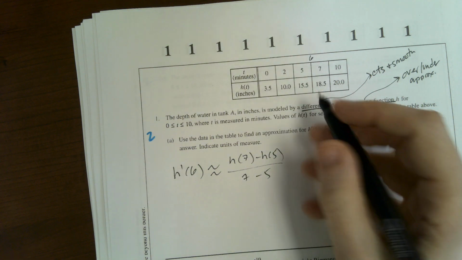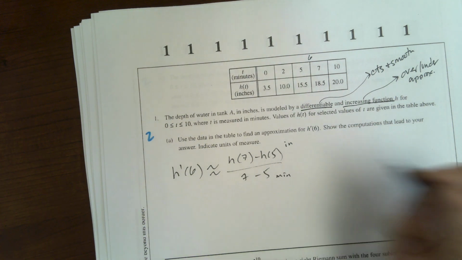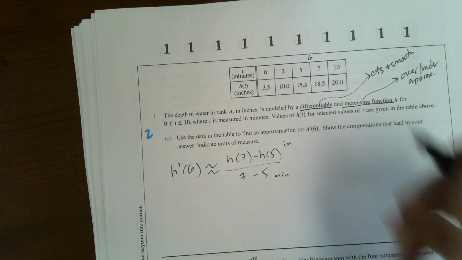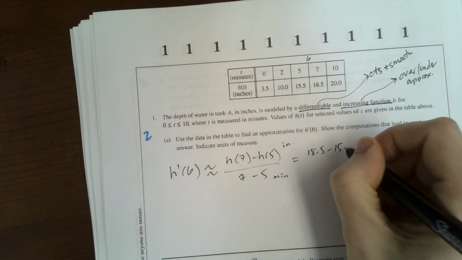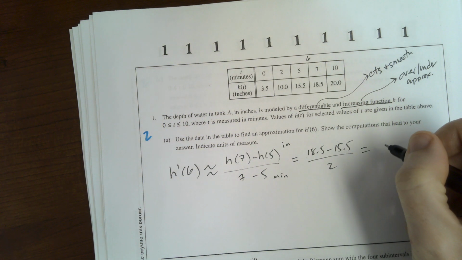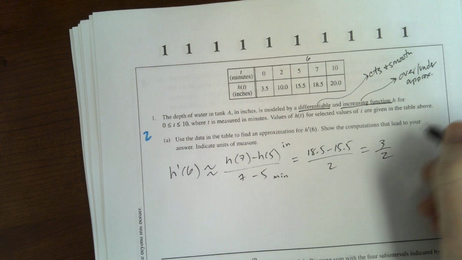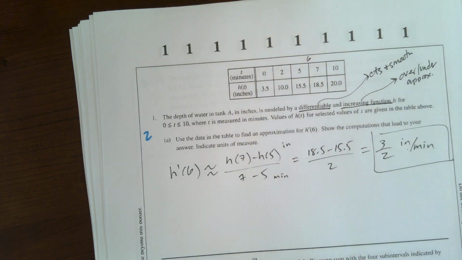All right, now the units. So these up here, just pay attention to the units. These are inches, and then down here we're doing minutes. So it's going to be inches per minute. All right, so 18.5 minus 15.5 over 2. And this is 3 over 2 inches per minute.